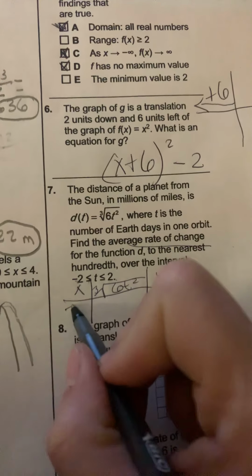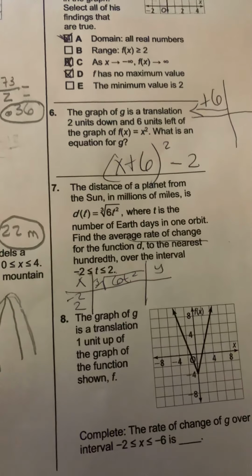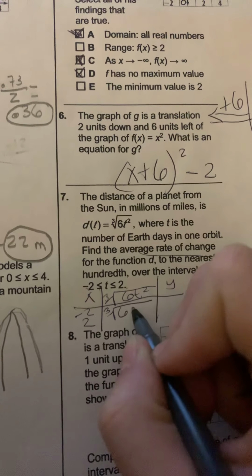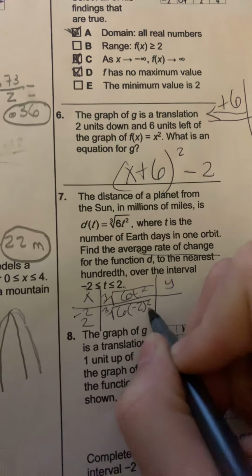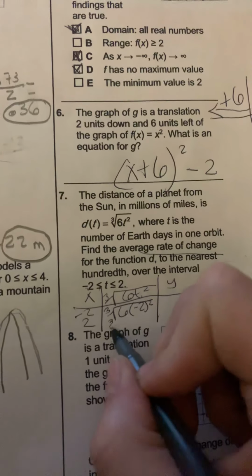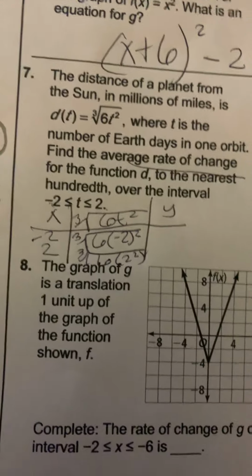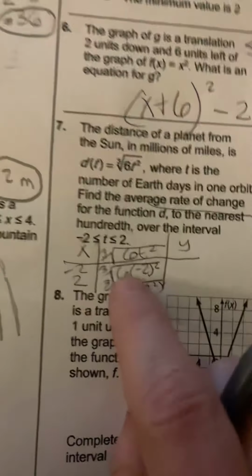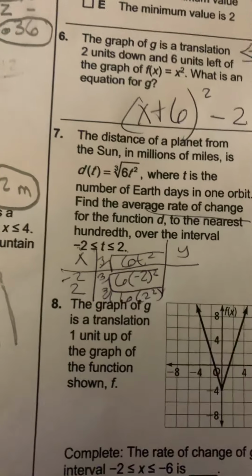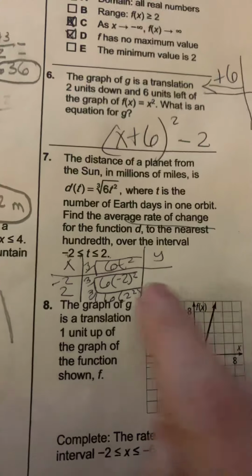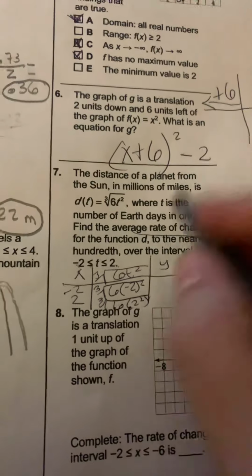All right, so they gave us -2 for x and 2. So when we plug that in, look at this, -2 squared and 2 squared give us the same number, right? They're both going to come out to 4, and then 4 times 6 is 24, and then you take the cube root of 24, which I don't know off the top of my head, but that's okay because I know these are exactly the same thing.